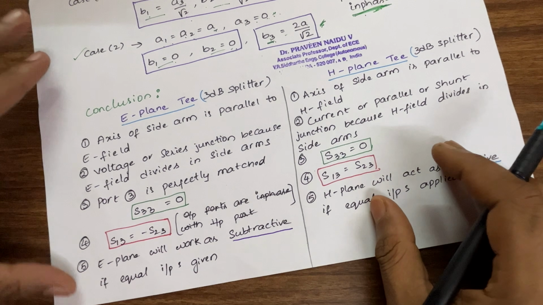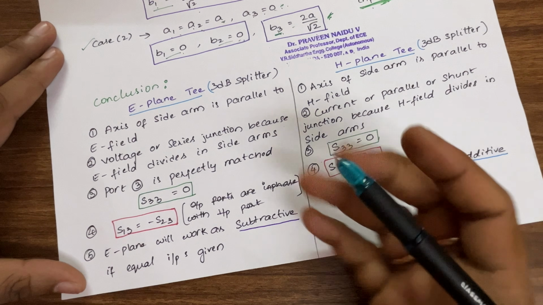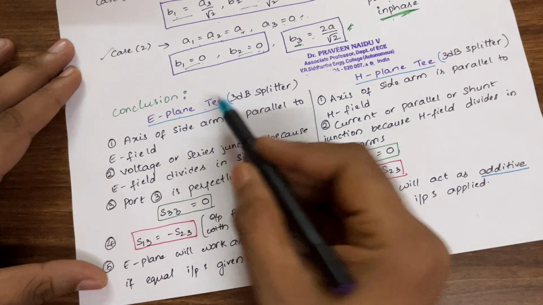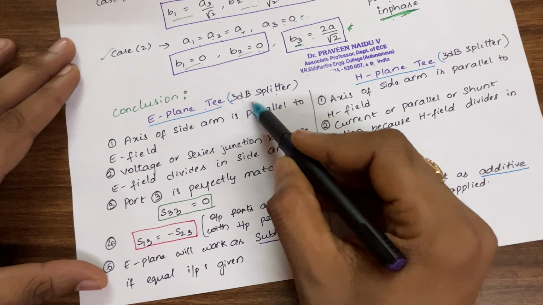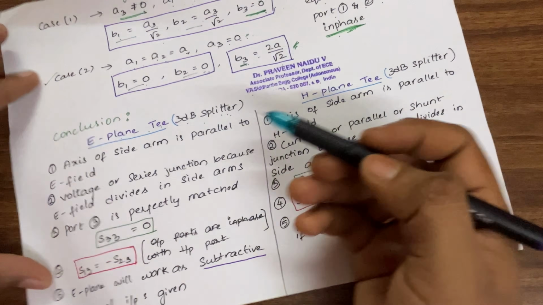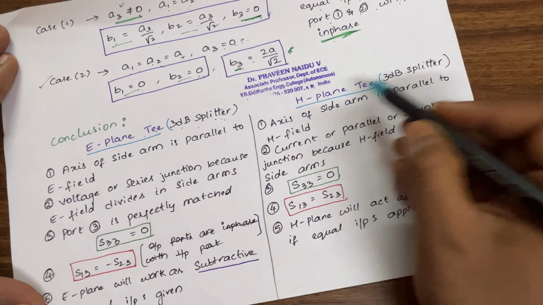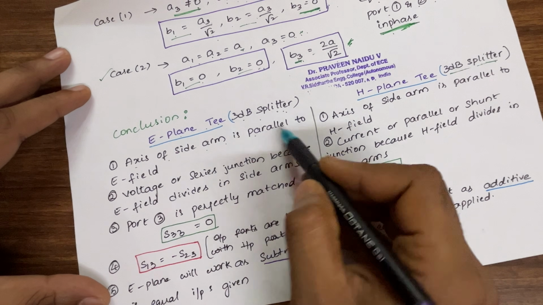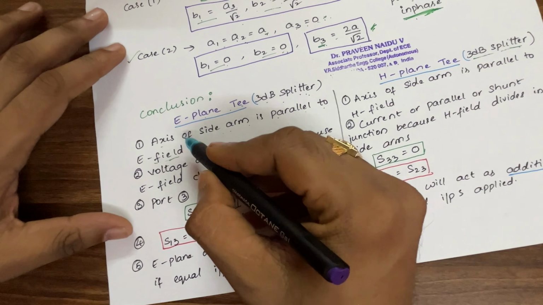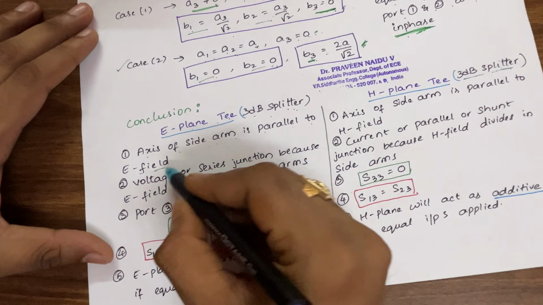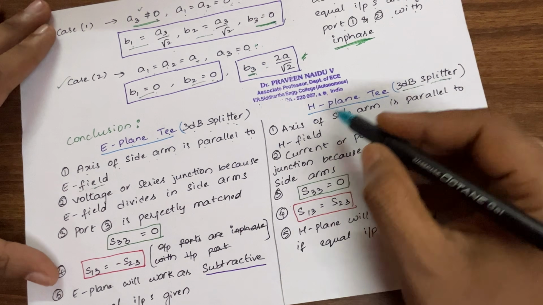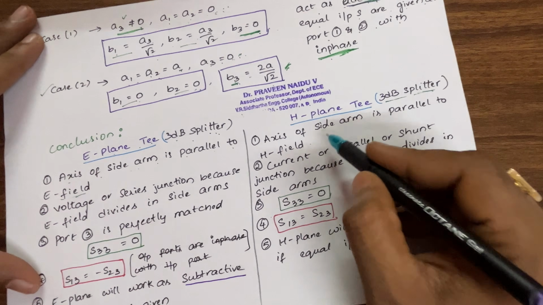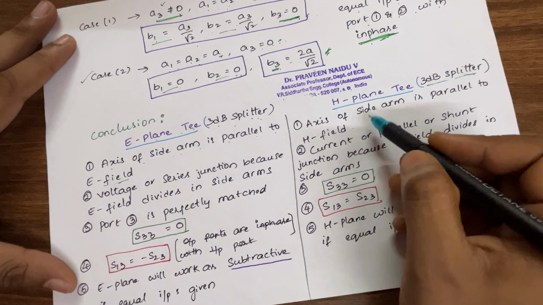Now if you look at the conclusion, that is the summary of the similarities and differences between E-plane and H-plane. In case of E-plane T, we can use it as a 3 dB splitter, that is, power is distributed by half across each output port. Similarly, the H-plane T also works as a 3 dB splitter. The axis of the side arm is parallel to the E field in case of E-plane T. In case of H-plane T, the axis of the side arm is parallel to the H field. This we have seen in the E-plane as well as H-plane diagrams.